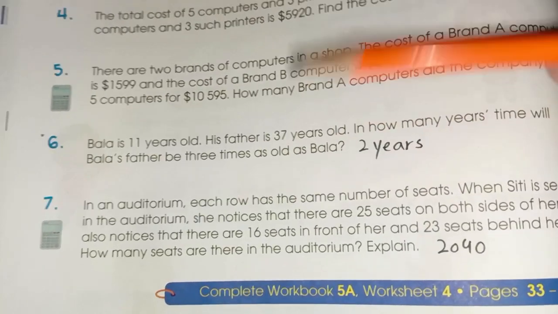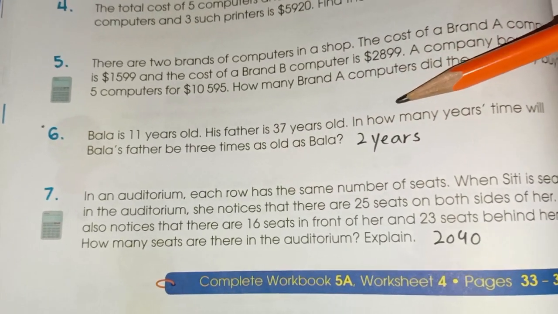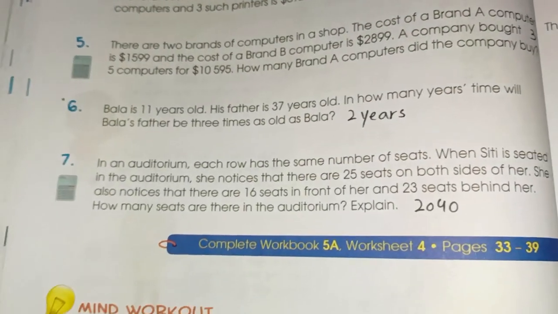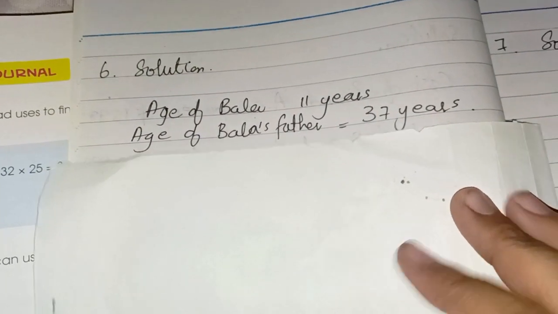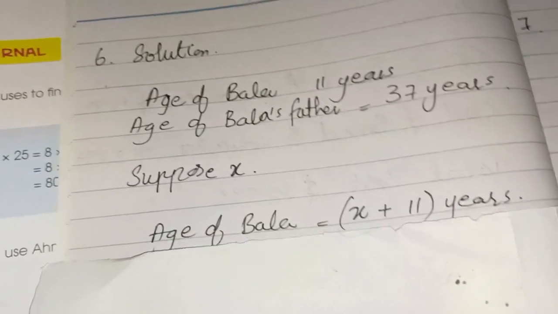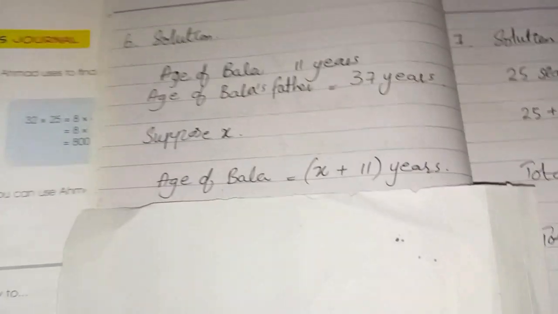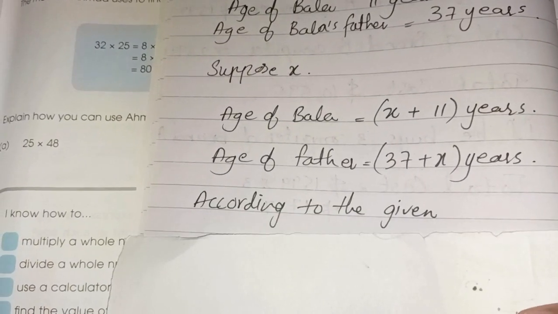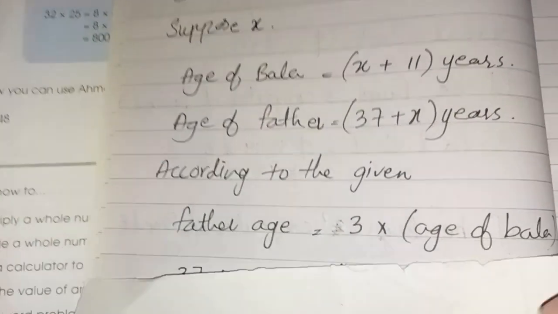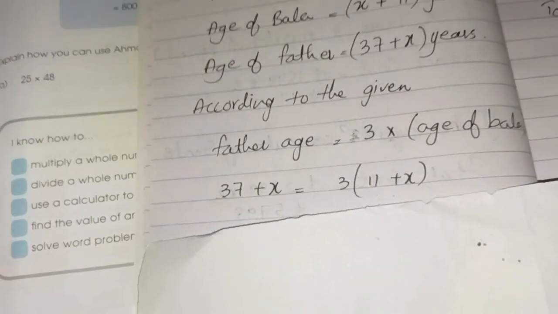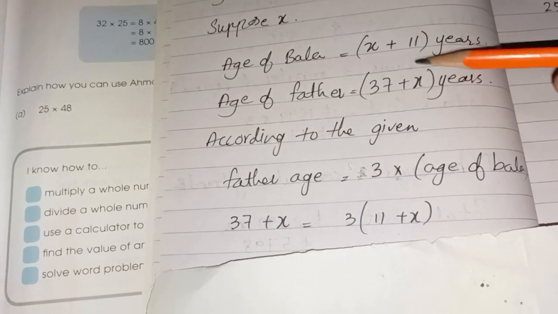Number 6. Bala is 11 years old. His father is 37 years old. In how many years' time will Bala's father be 3 times as old as Bala? We have the age of Bala and the age of Bala's father, and we suppose X because we don't know the value. Age of Bala is 11 plus X and father is 37 plus X. According to the given, the father's age is 3 times the age of Bala.